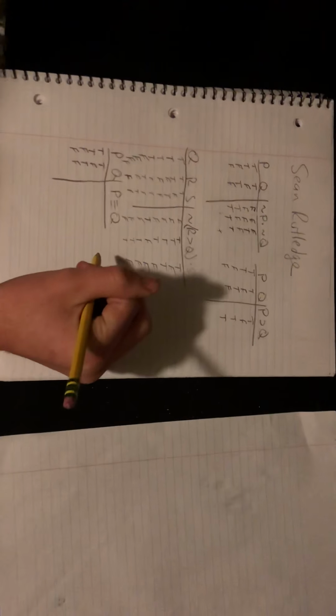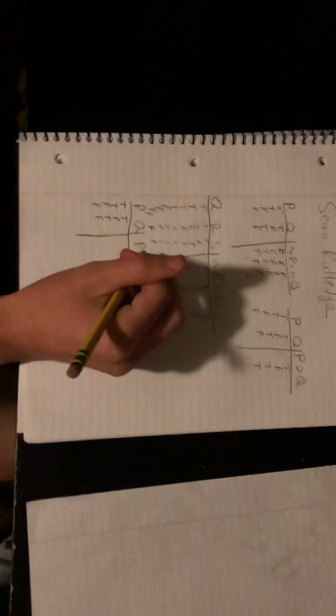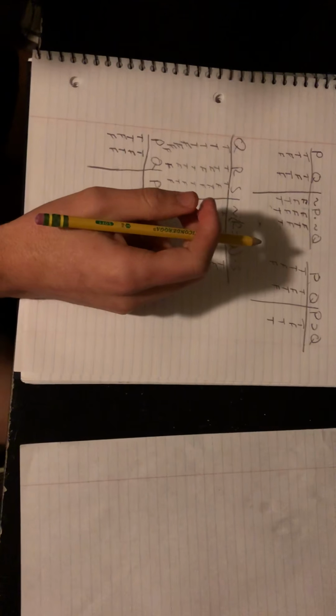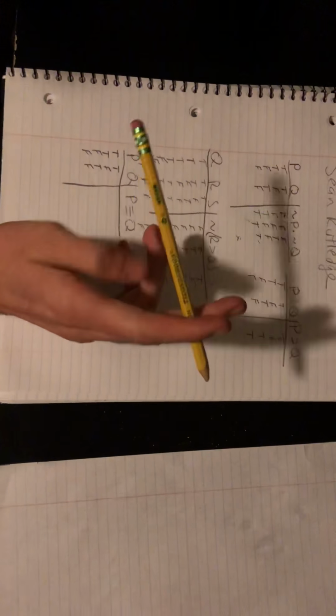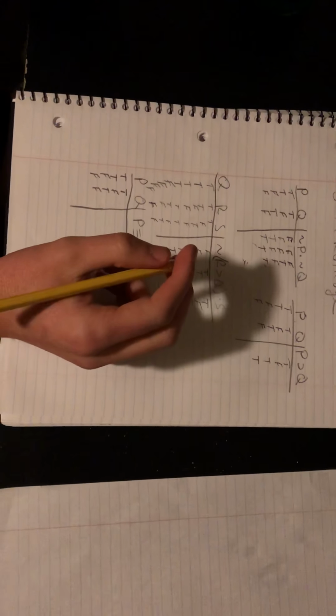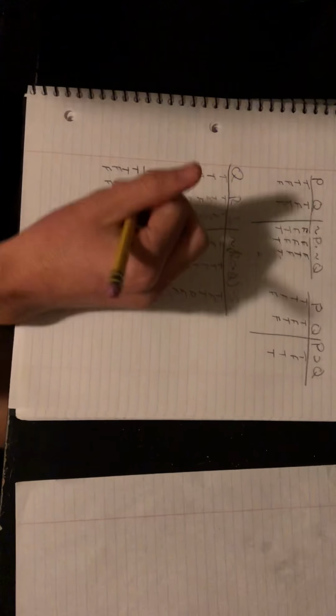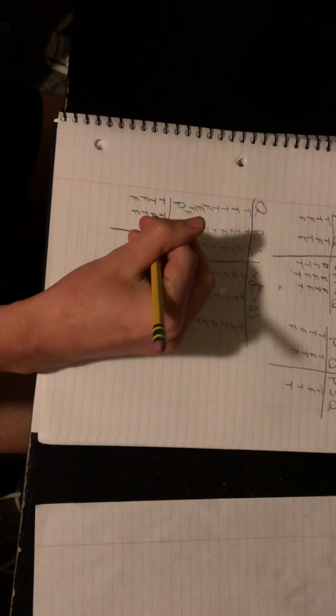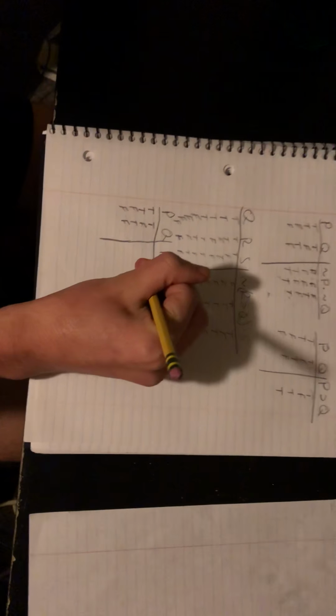All right, let me think of what the triple bar means again. Remember, it's true if they're both true and if they're both false. Okay, so that means they're both true. That means it's false, because... Correct.